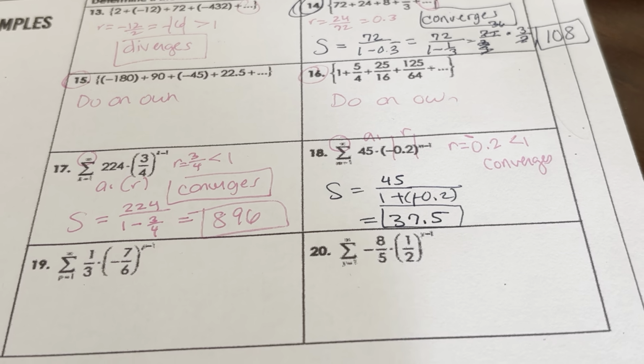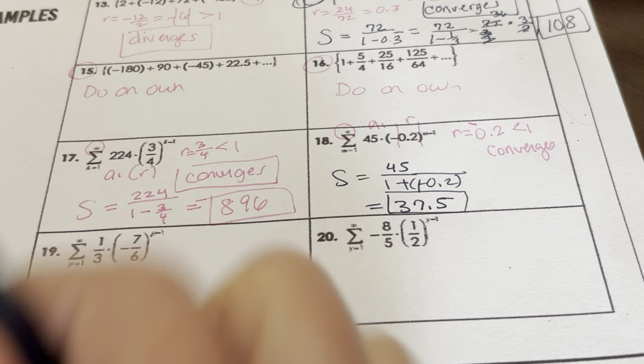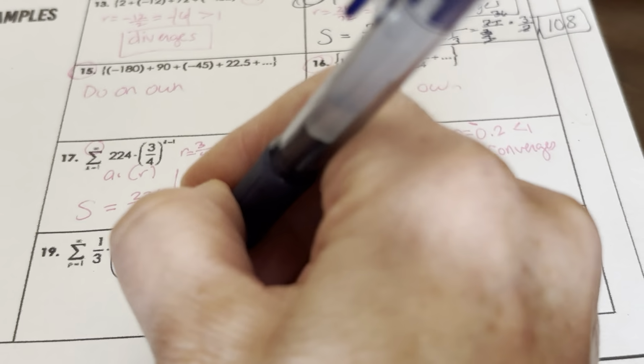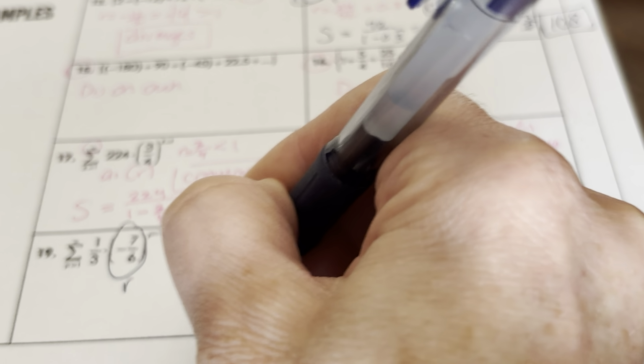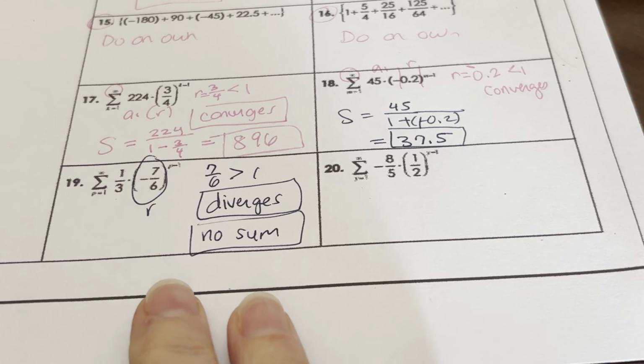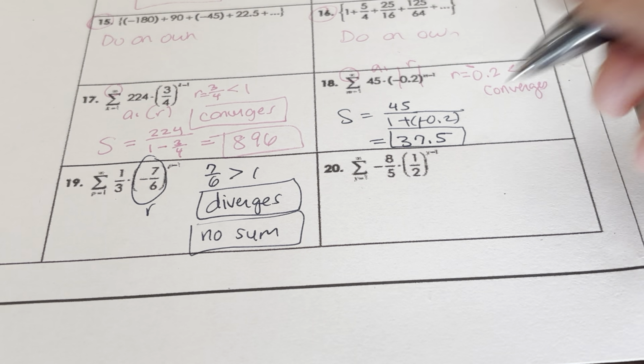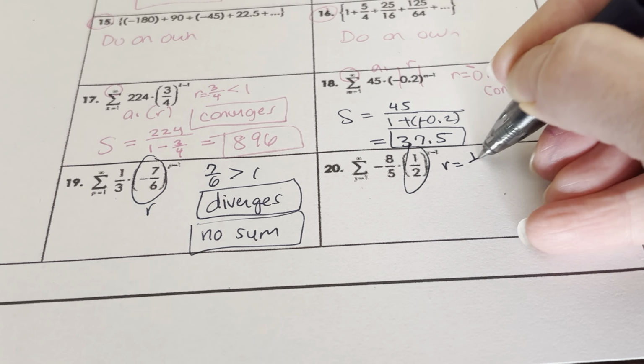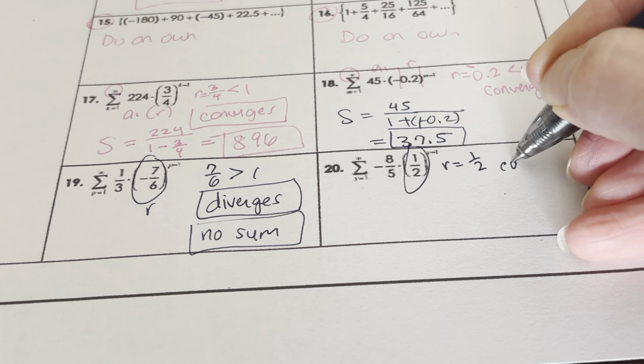Okay, and then 19 and 20. For 19, there's your R value. 7 over 6 is definitely greater than 1, so it diverges. We don't have to solve it. It will have no sum. That's usually how we write the answer: we write that there is no sum because the R value is too big. For 20, we can see that the R value is 1/2, so it converges.